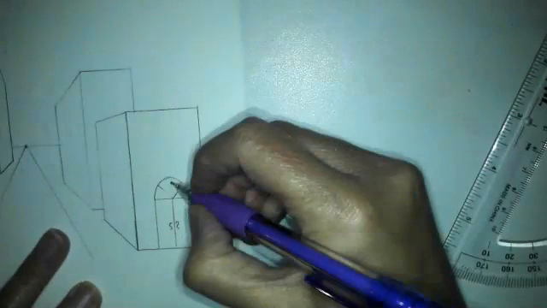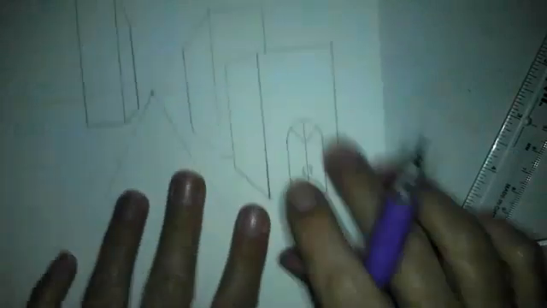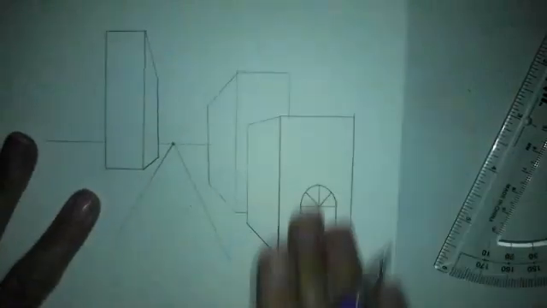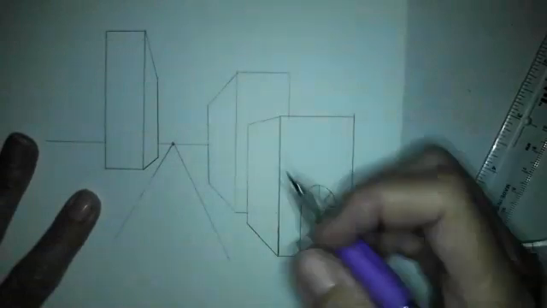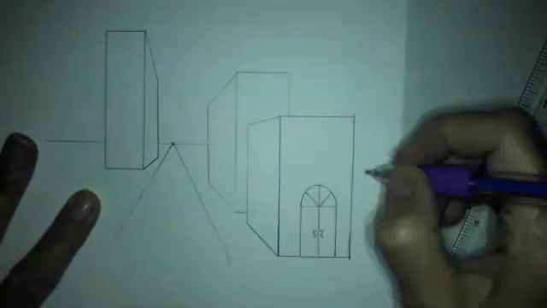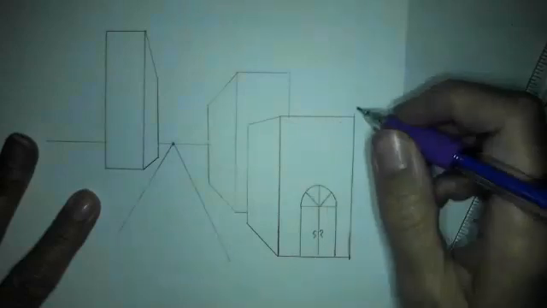In fact, the more creative you get with these, the more whimsical and fun they look when they're finished, all right? So do some fun stuff, okay? So any shapes that you draw on the part of the building that is facing the viewer is going to be a true shape. If I put a window up here, it's going to be a true square or a true rectangle.